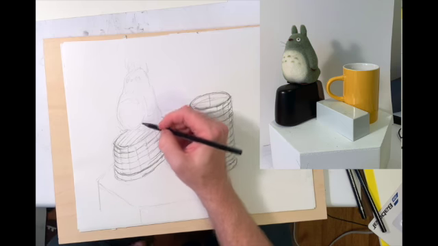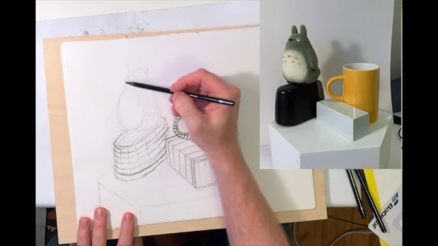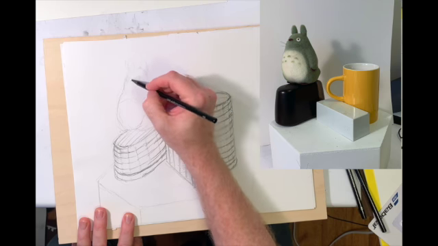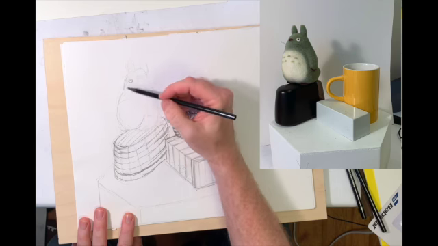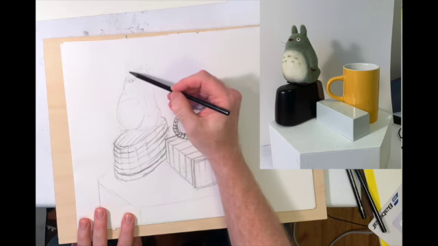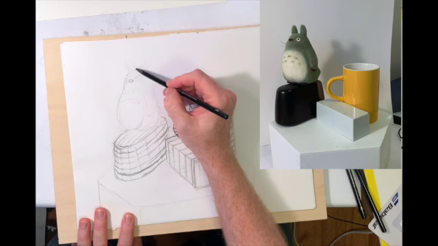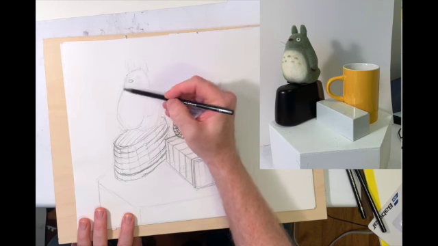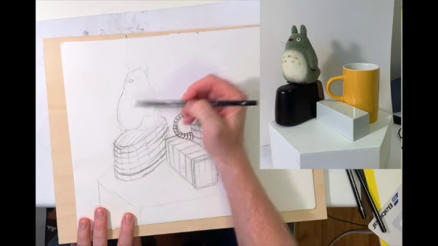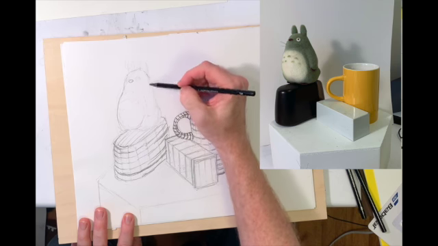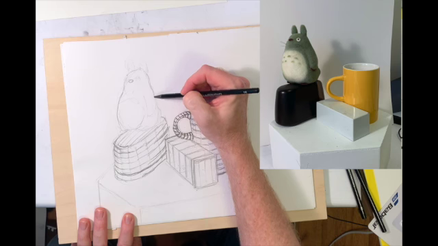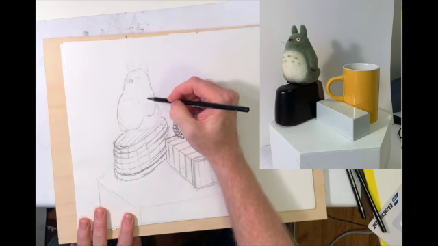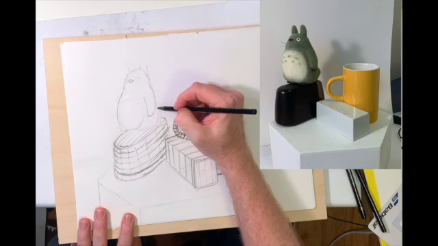Okay. Now what about Mr. Totoro here? So in this case, there's a lot of different ways I could approach this. So I could, first off, maybe, well, let me solidify his overall outer contour first a little bit more, because that's going to help guide me.